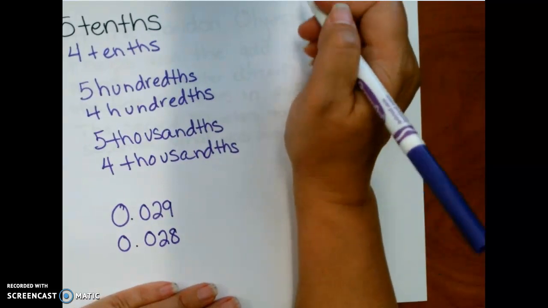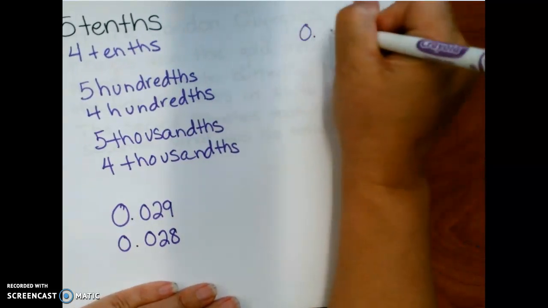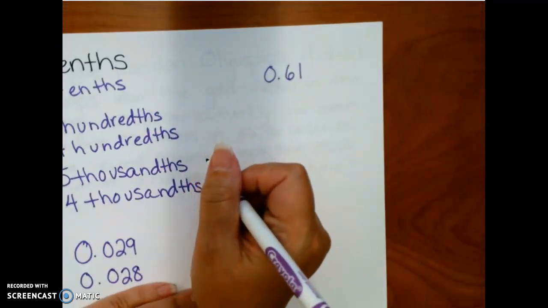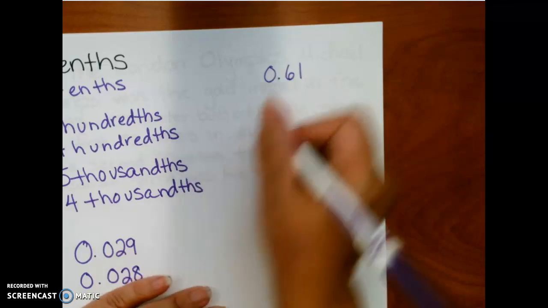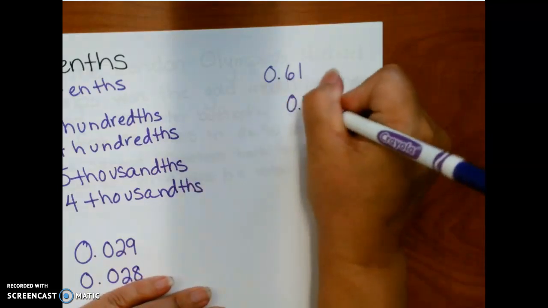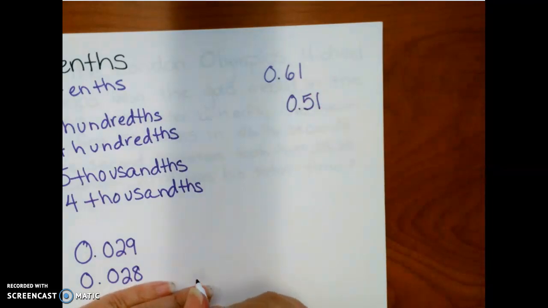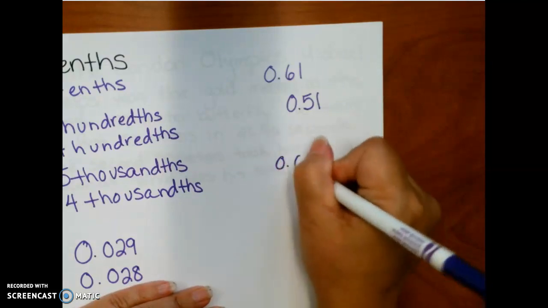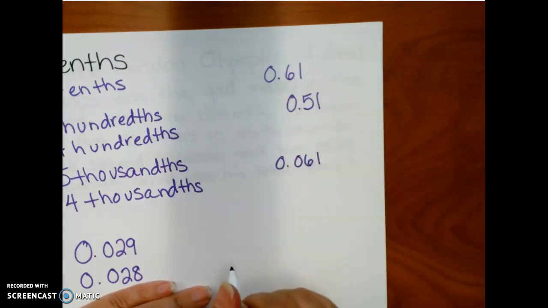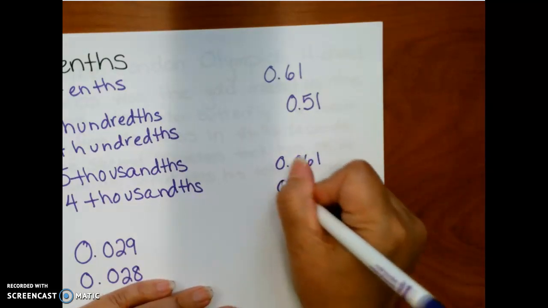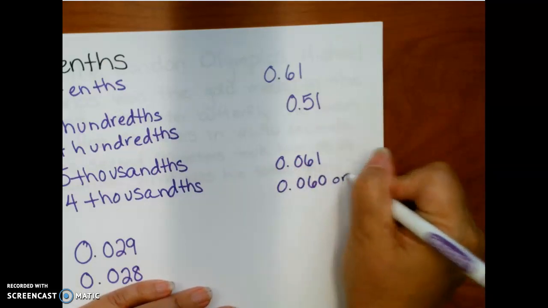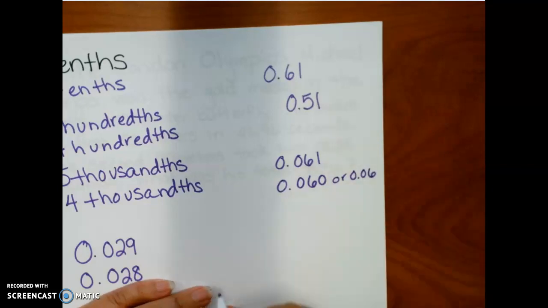What is 1 tenth less than 61 hundredths? 1 tenth less than 61 hundredths is 51 hundredths. How about if I have 61 thousandths, what's 1 thousandth less than that? It would be 60 thousandths or 6 hundredths.